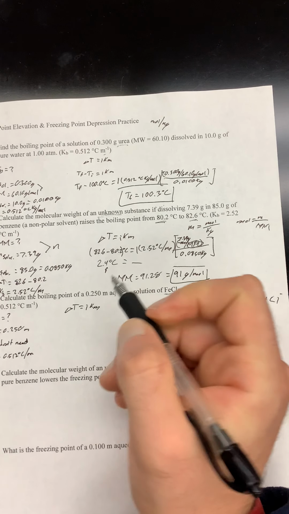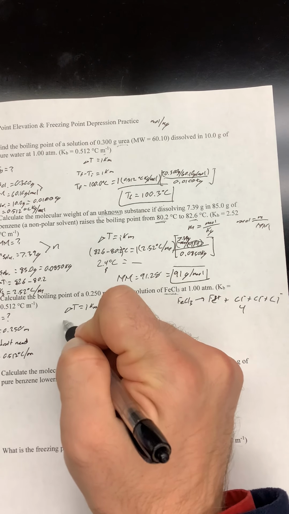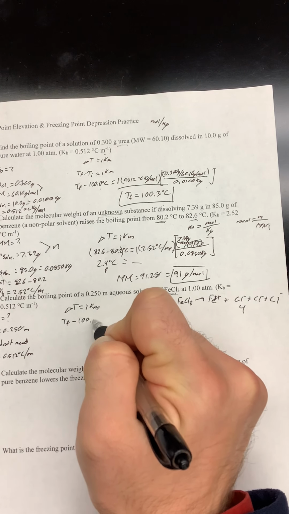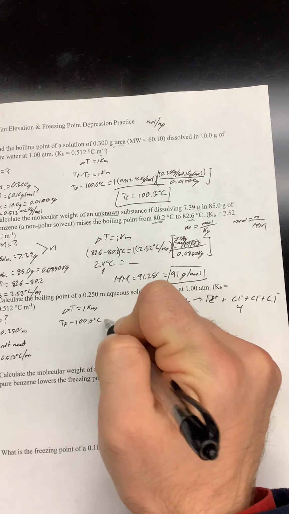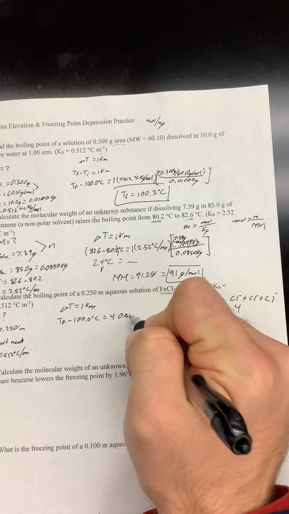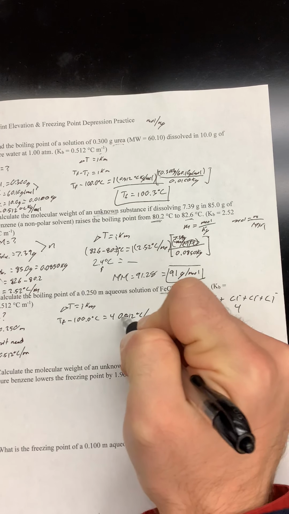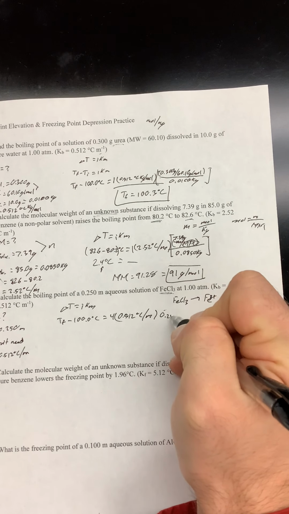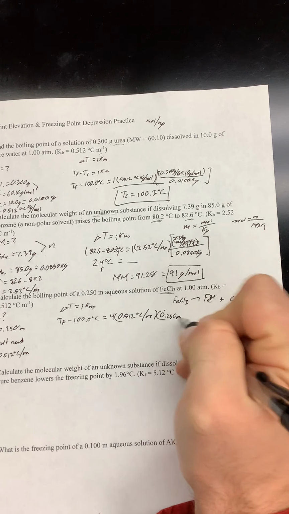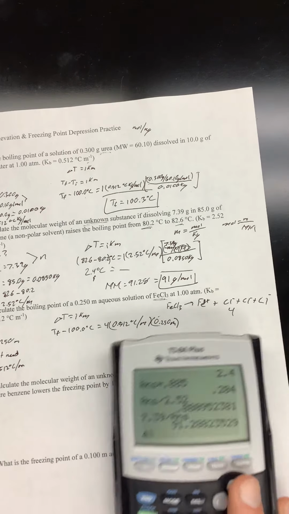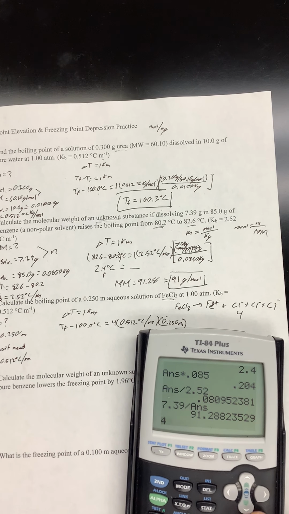Delta T, I'm looking for my final. The initial is going to be 100.0 degrees Celsius because it's pure water. I has already been established before. KB is 0.512 degrees Celsius per molal. And then the molality is given to be 0.250 molal. This one is easier than the previous ones.